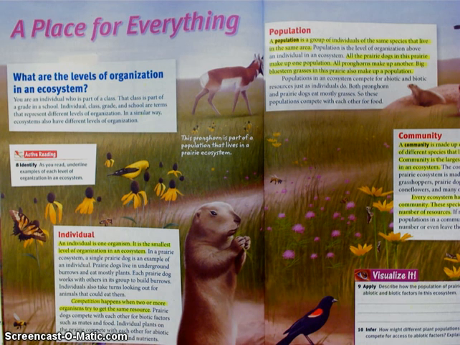It's a little bit bigger than just you, the individual. But then you're also part of the 8th grade. But then the 8th grade is part of Lexington Middle School, that kind of thing. So individual, class, grade, and school are all terms that represent different levels of organization, from smallest to biggest in this case. In a similar way, ecosystems also have different levels of organization.